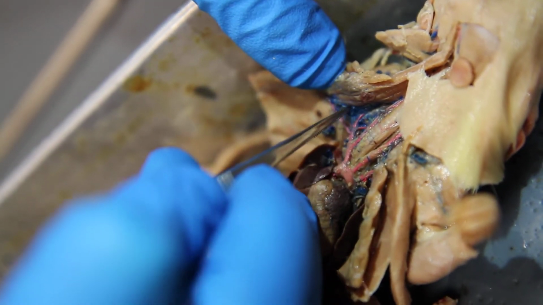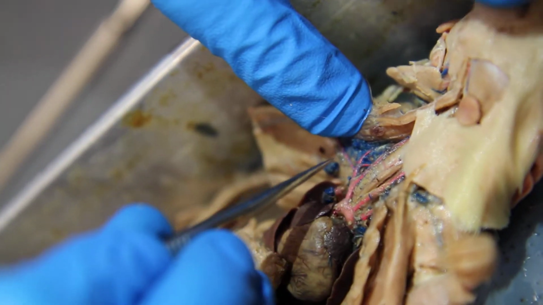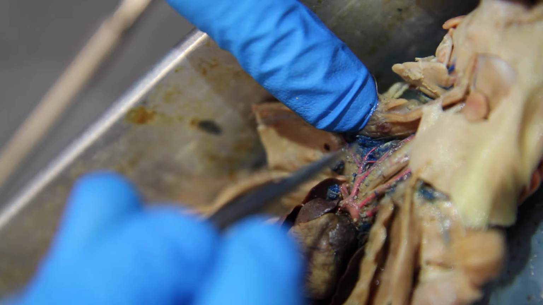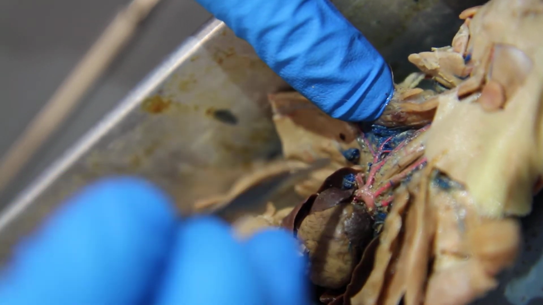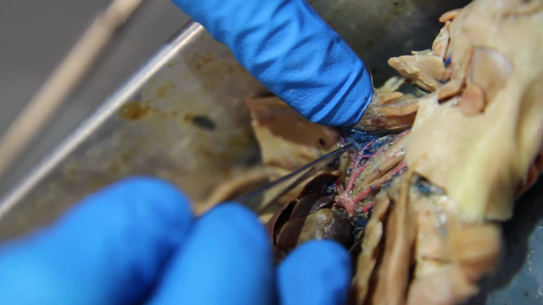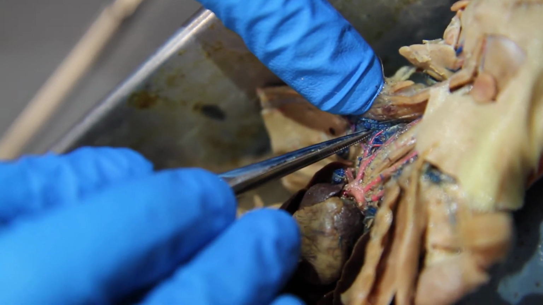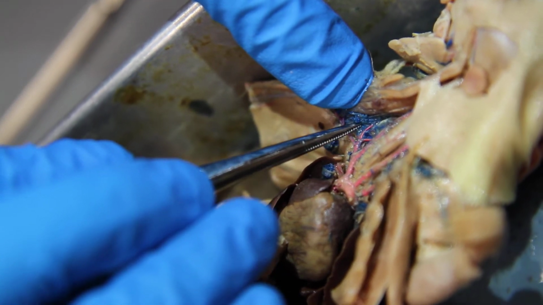All right, so we keep going up, and the right subclavian branches off into two arteries. The one on top is the superficial cervical artery. It's this one. And then you see how it forks. There's another artery right here. It's covered in blue latex. This other one right here.